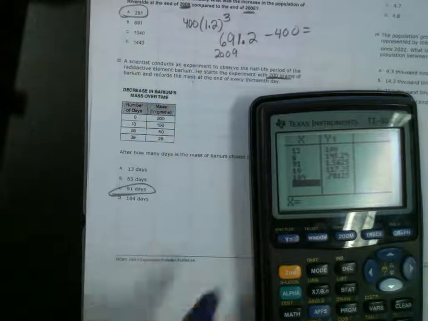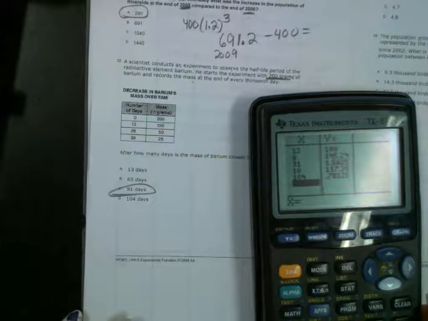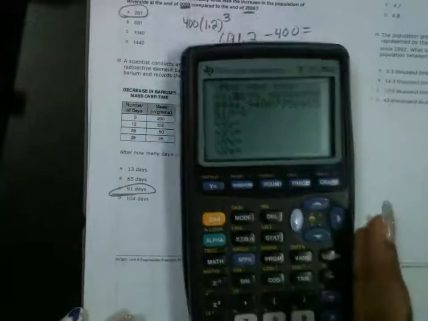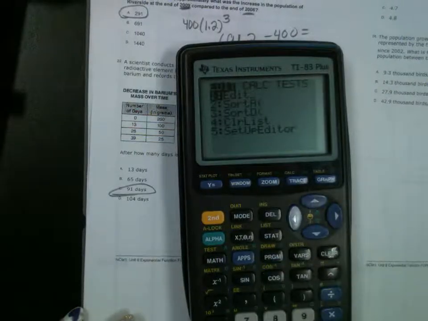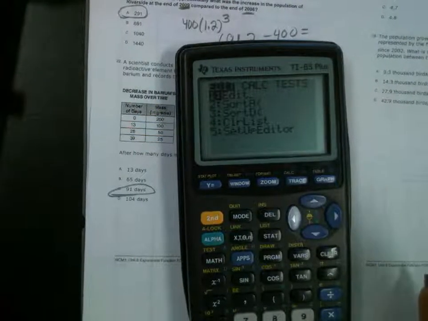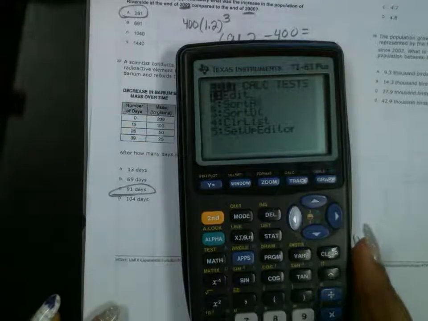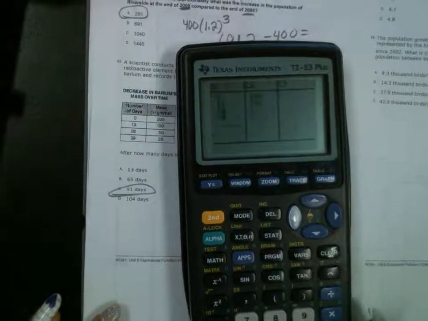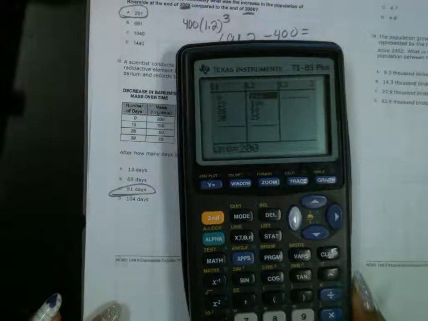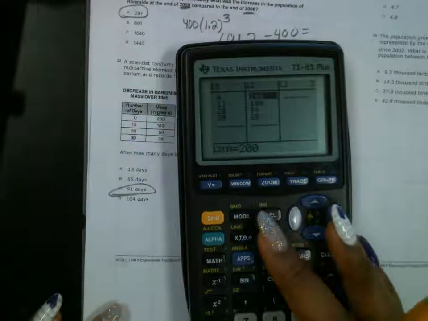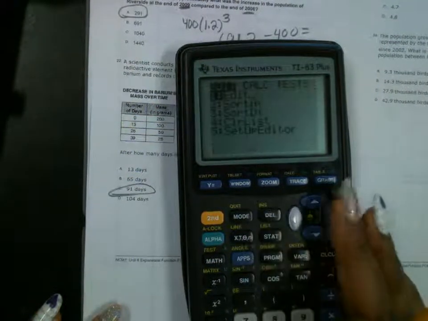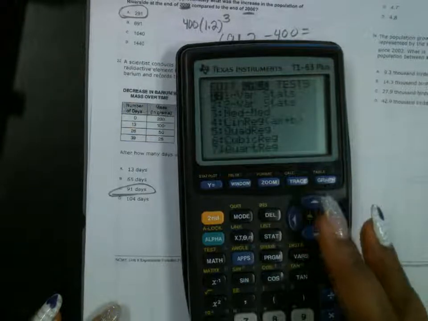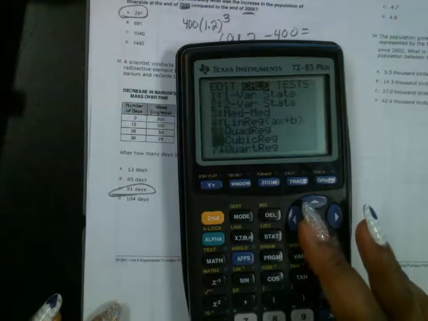Can you go back a little bit for the whole thing? Did you type the numbers in? Yes. Okay. Then you went to stat. You went over to calc, and you went down to expo reg.